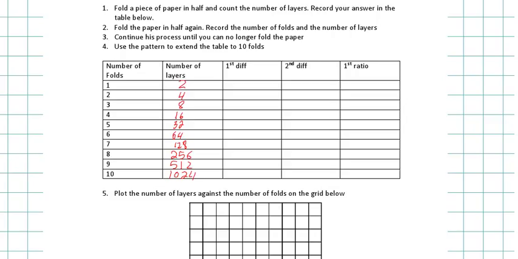y2 minus y1, right? So I'm moving up. So I'm subtracting this minus this, right? So 4 minus 2 is 2. 8 take away 4. 16 take away 8. 32 take away 16. 64 take away 32. 128 take away 64. 256 take away 128. And so on and so forth.